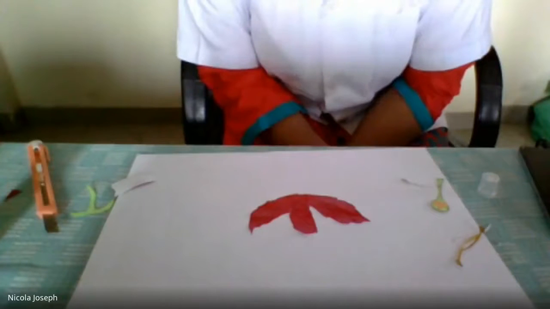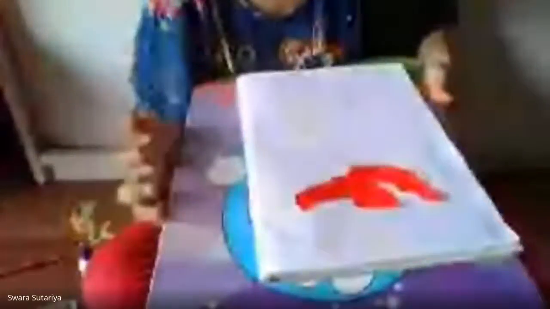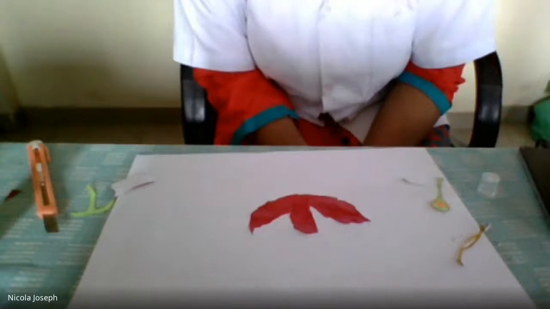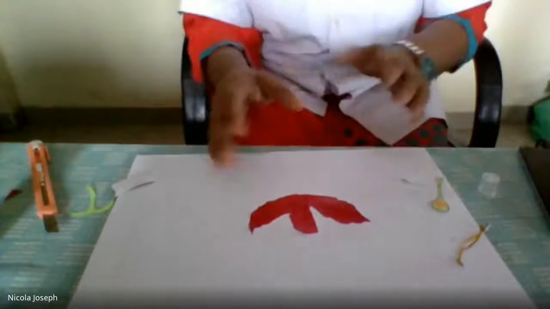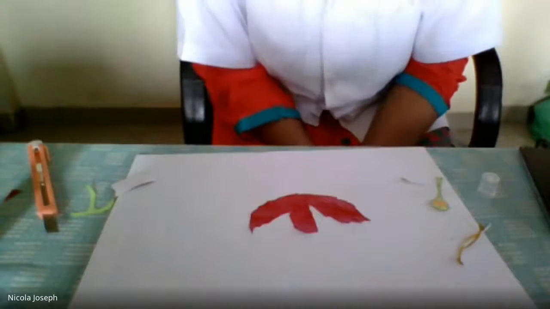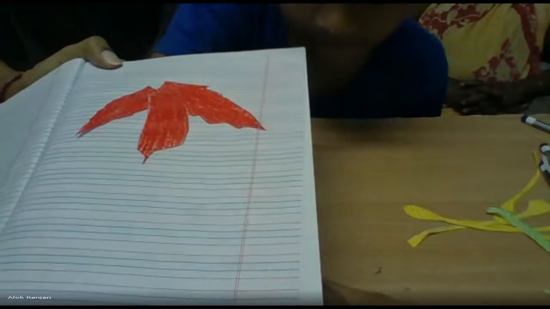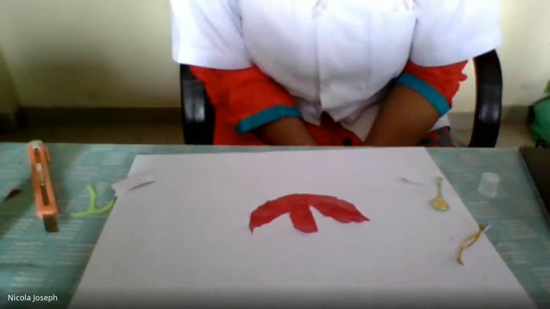Okay. Who else has completed it? Show me how you all have stuck your petal. Yes, Swara. Yes, Swara. Good. Yes, Angela. Good. But Angela, you keep the petals upwards, okay? I'm done, ma'am. You're showing me, that's why you're showing it like that. What about Shaurya? Okay. Yes, Ainish. Shaurya?